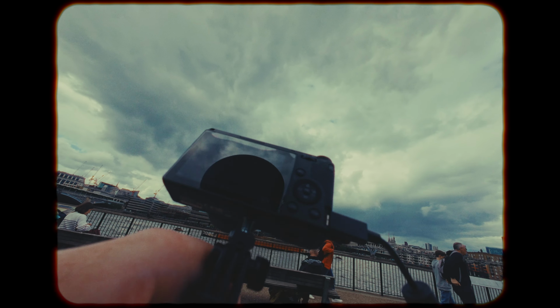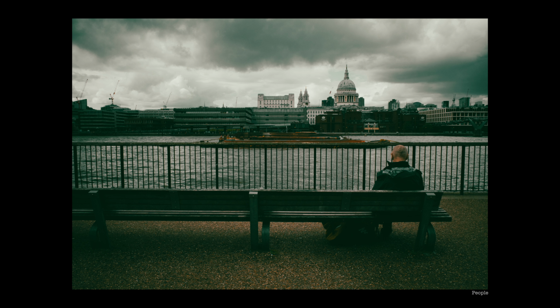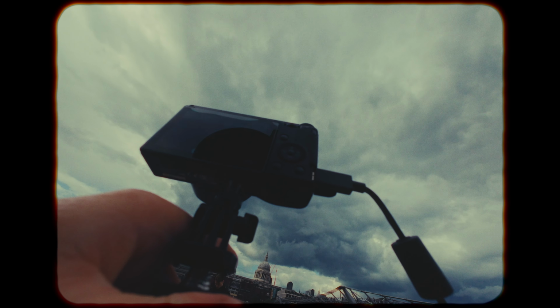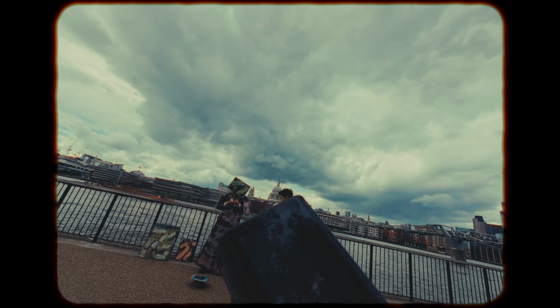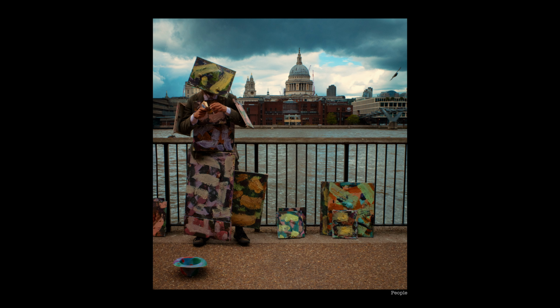Now, these are some of my favourite shots of the day when I was out shooting for this video, as you've got these guys respectively chilling out and texting in front of the iconic St. Paul's Cathedral in the distance. And you just can't go wrong capturing a man who's literally wearing his paintings on his face and all over his body, standing on the opposite side of the river of the cathedral.